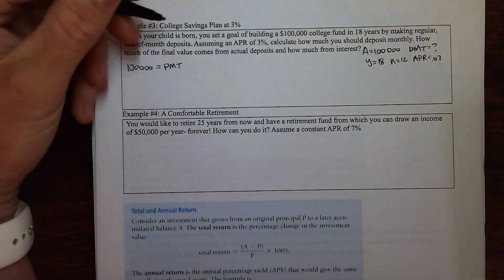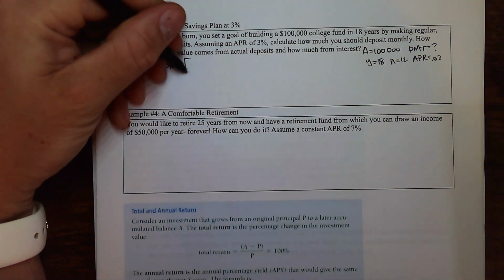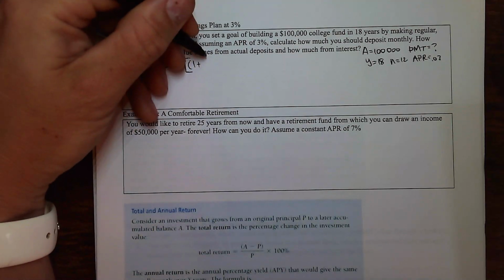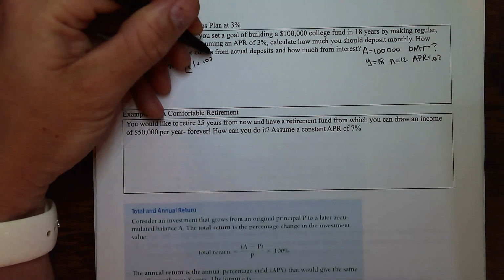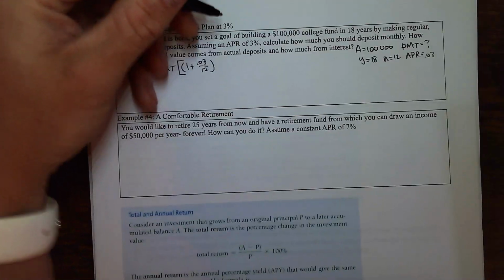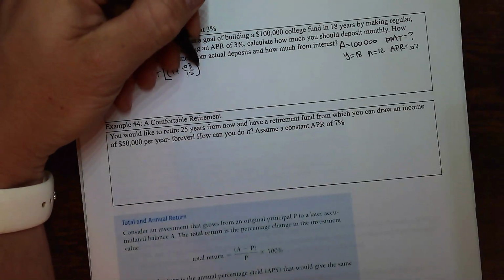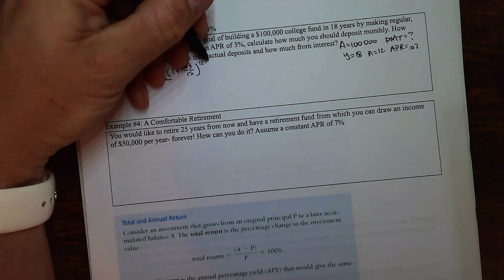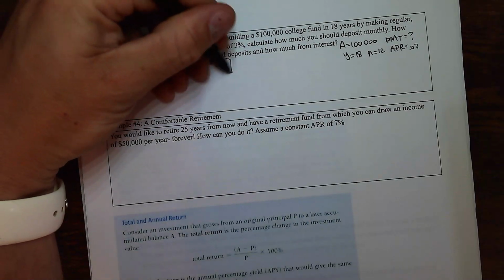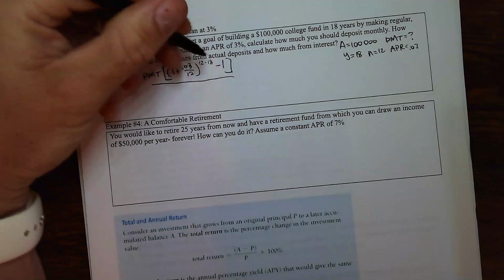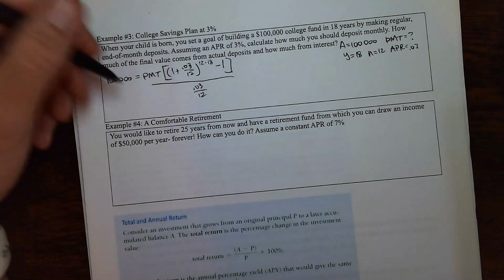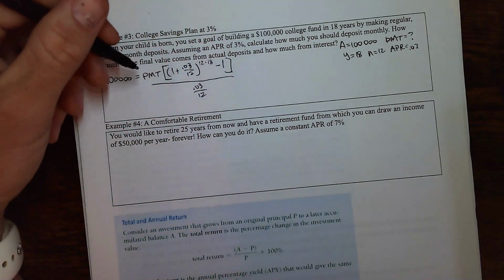I know this is very intimidating, but I'm going to go ahead and plug this in and simplify it. 1 plus the APR, which is 0.03, divided by n, which is 12, to the power of 12 times 18, minus 1, divided by the APR, which is 0.03, divided by n, which is 12. I'm going to figure out what that is.